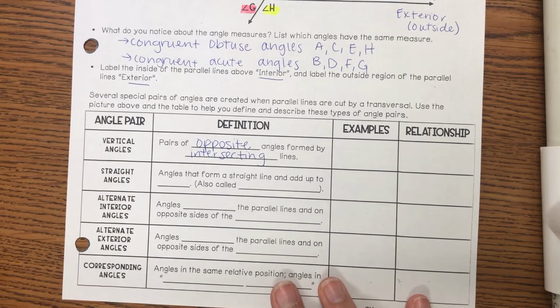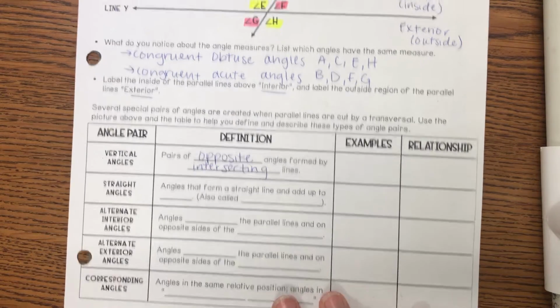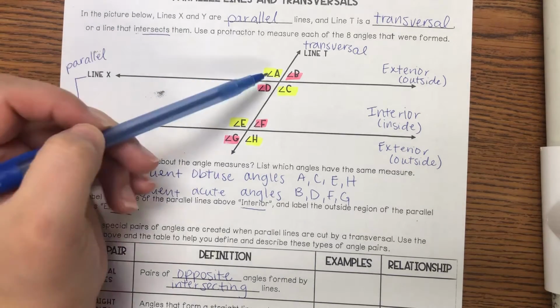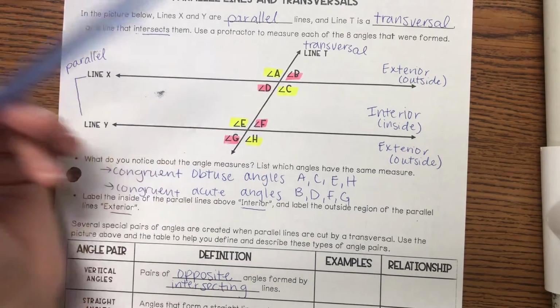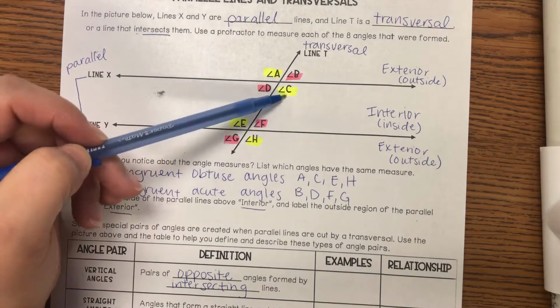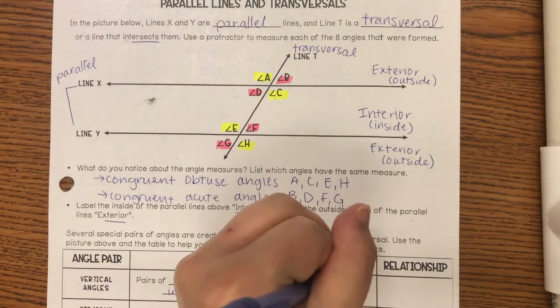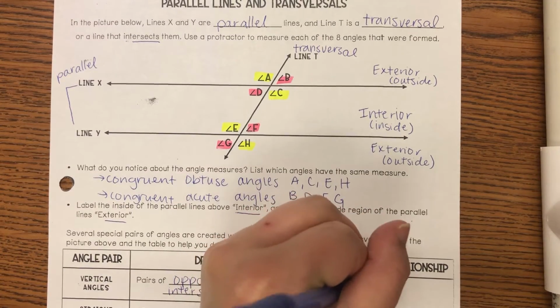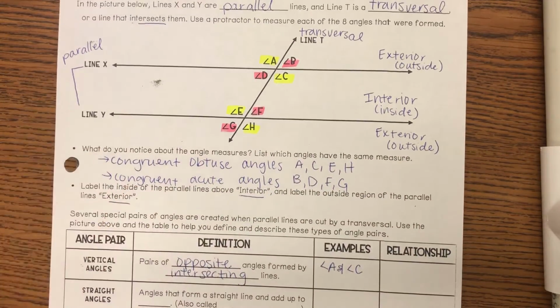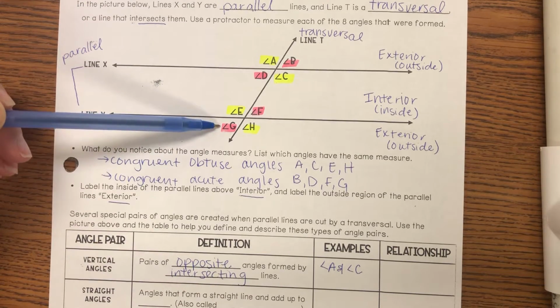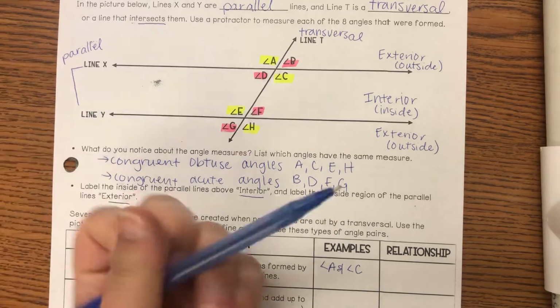So in our example right here, some vertical angles would be the ones that are basically across from each other. So right here, A and C, those are vertical angle pairs. They're congruent to each other, right? And then we also have another example. We have F and G. Those are also vertical angles.